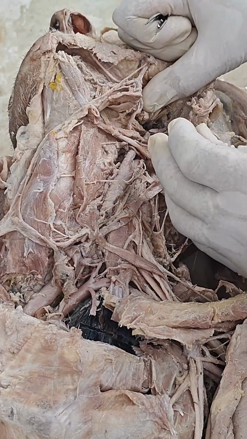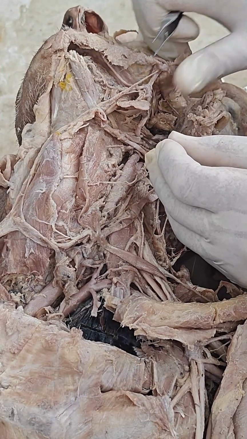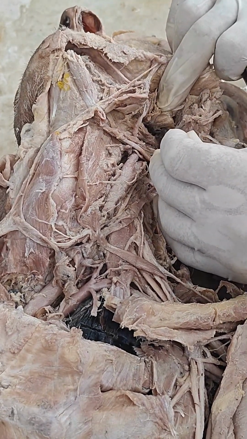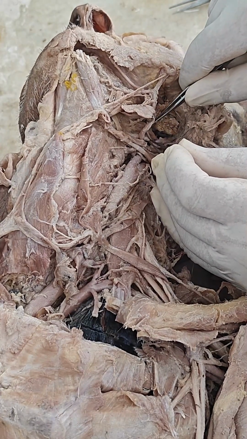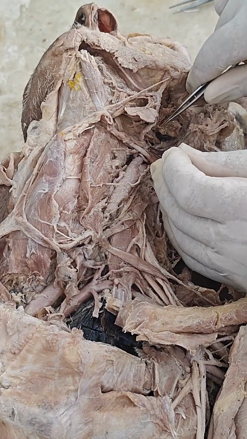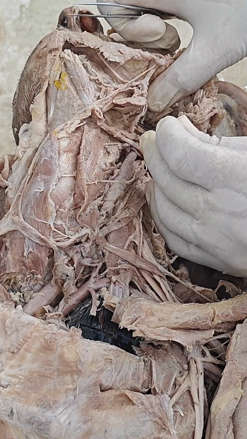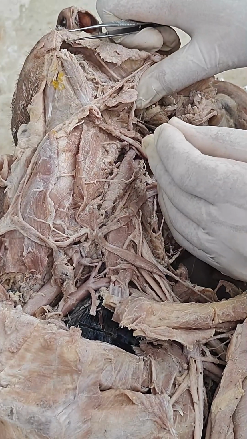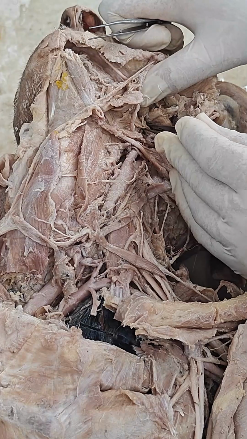But another ligament you can see here, this is the stylohyoid ligament, and it is a remnant of the second branchial arch. And another muscle which comes from the styloid process to the tongue is called the styloglossus. This is the styloglossus muscle.